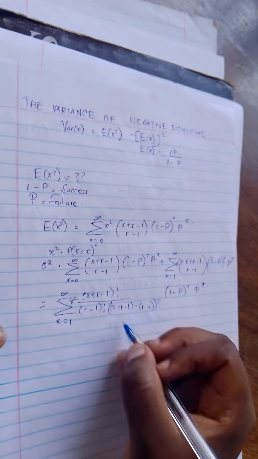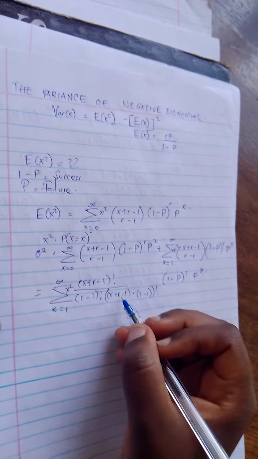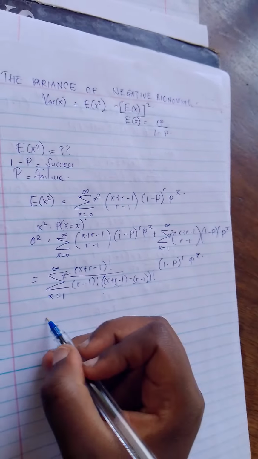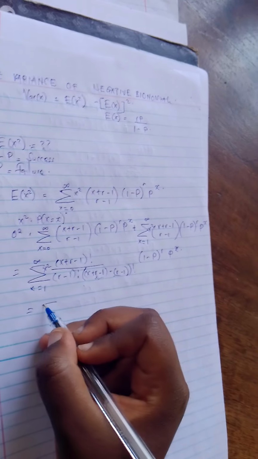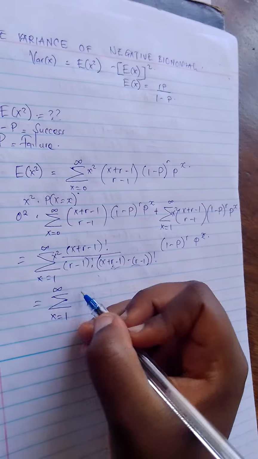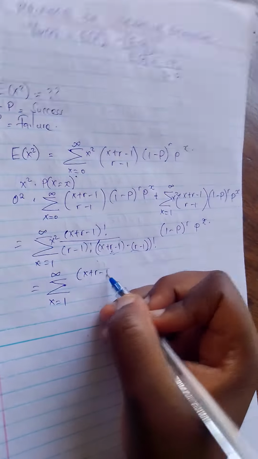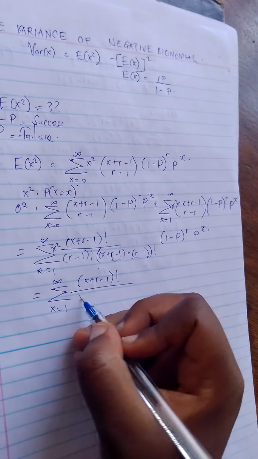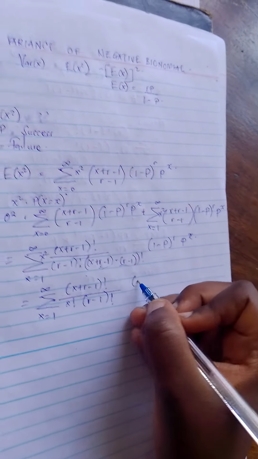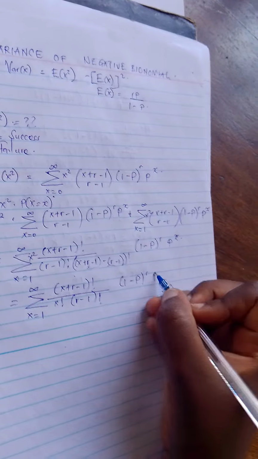So this will vanish the r; this will cancel with this and this will cancel with this. So we shall have the sum from x equal to 1 up to infinity, with (x + r - 1)!, x!, (r - 1)!, (1 - p)^r, p^x.